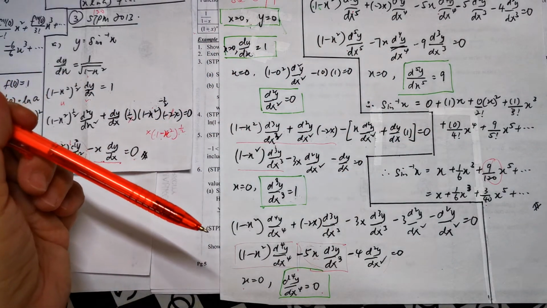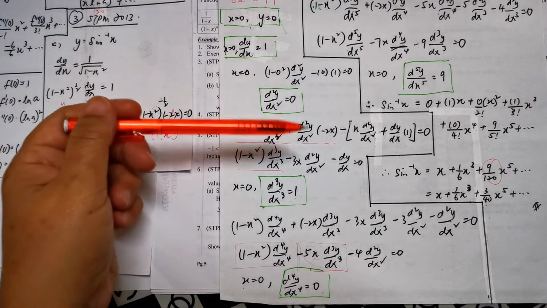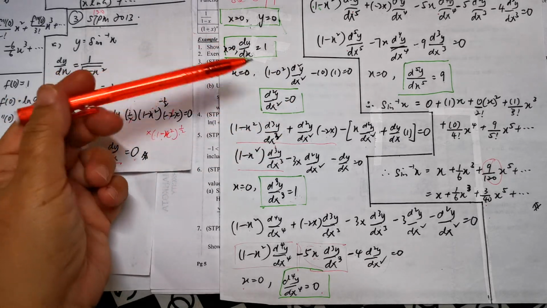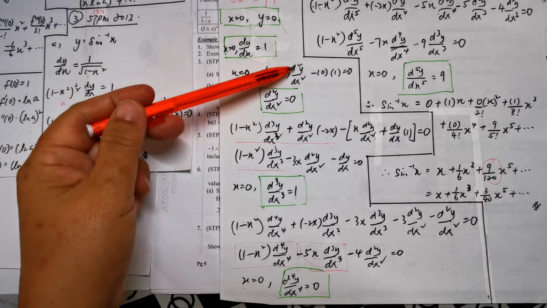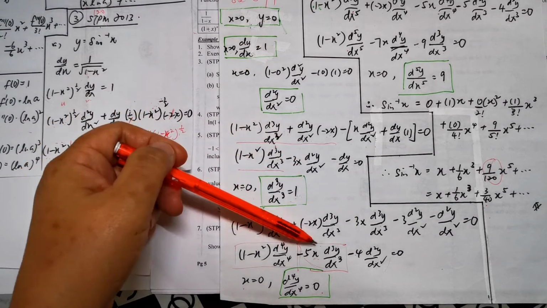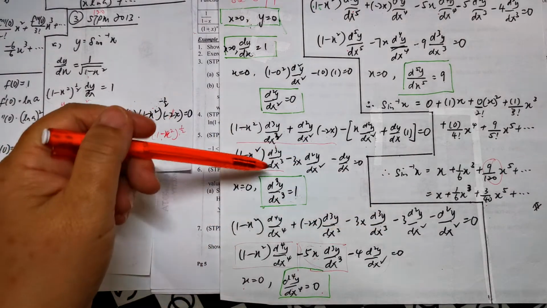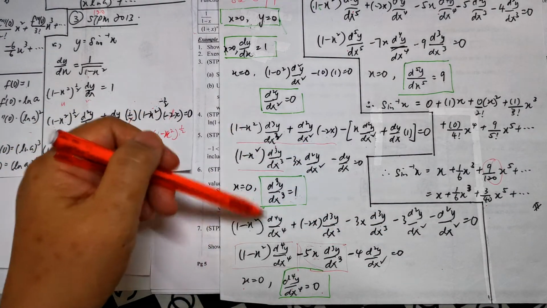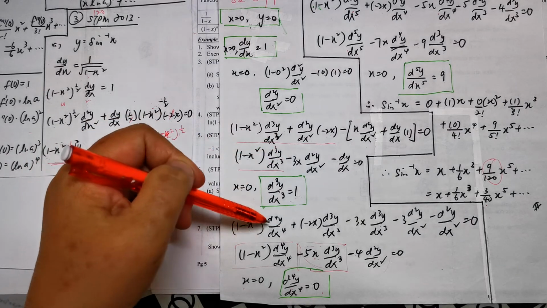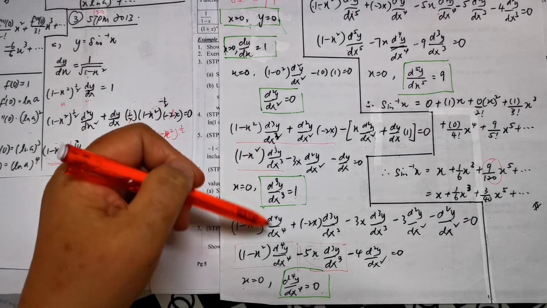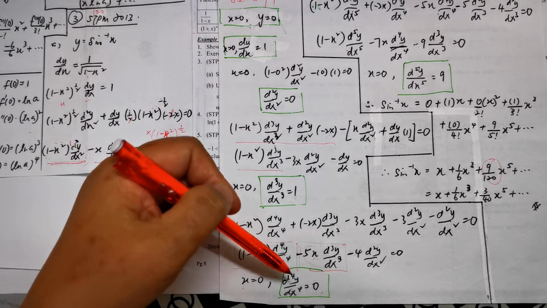Alright? So when you differentiate, maybe you make a careless mistake, let's say. Okay? When going from this step to this step, you make some careless mistake here, but yet when they see the fourth derivative, they see that you differentiated D3 to get D4, you still can get 1 mark for the step.